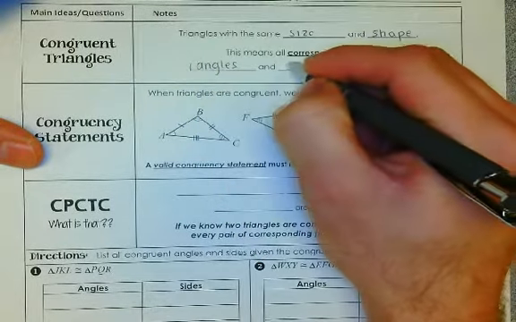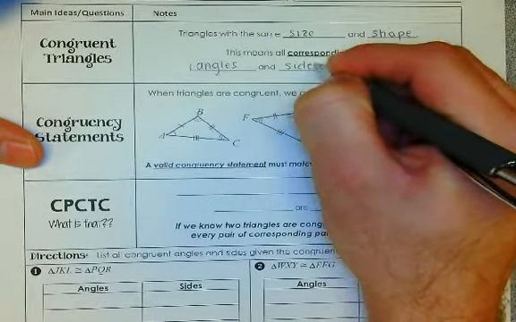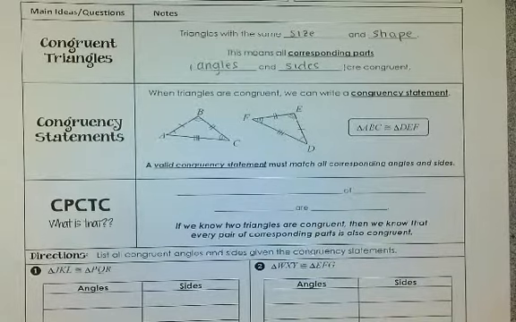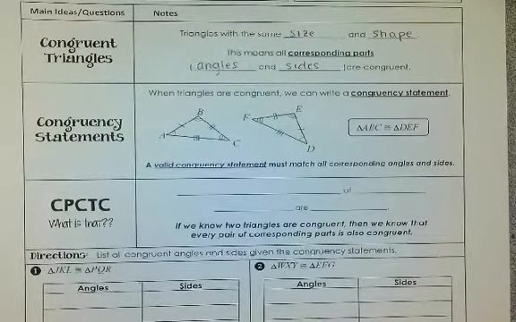Let's talk about corresponding for a second. When we did our unit over transversal lines being cut by parallel lines, we had a set of angles called corresponding angles. Corresponding angles were in the same position. So when we're talking about corresponding parts of congruent triangles, we're talking about angles that are in the same position, sides that are in the same position. Okay, we're going to get to this more when we talk about congruency statements.